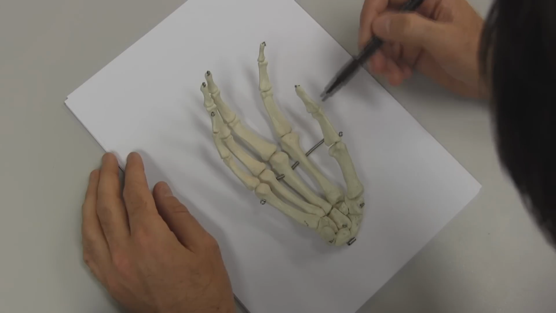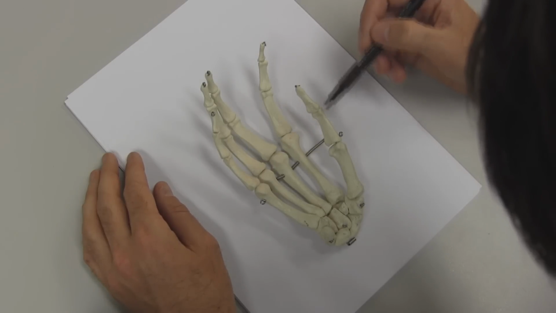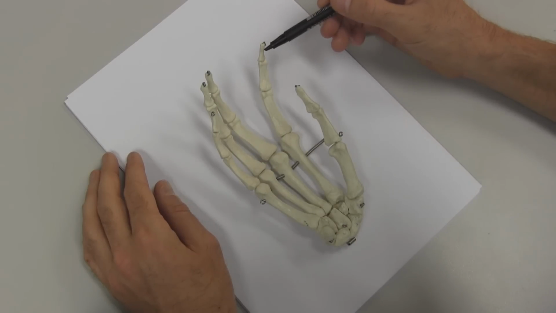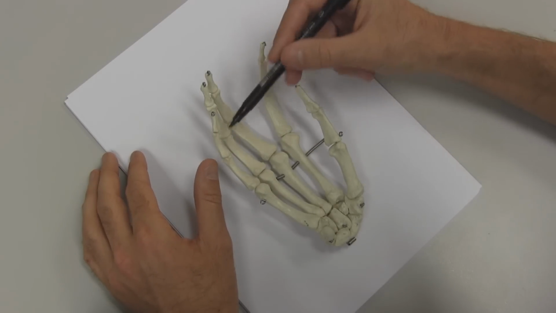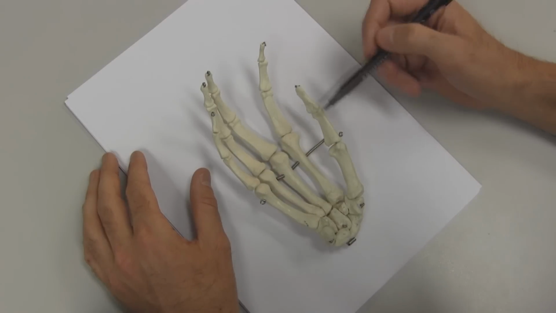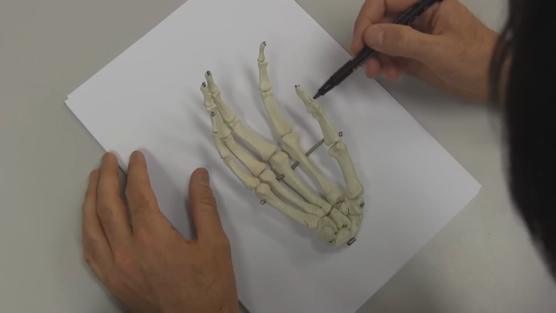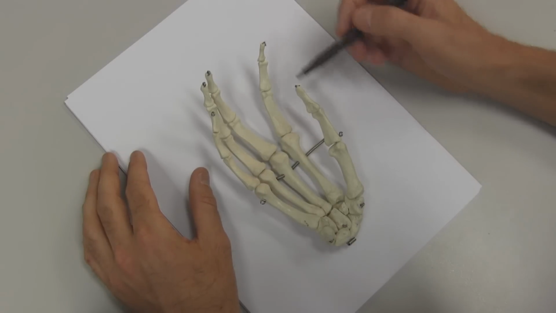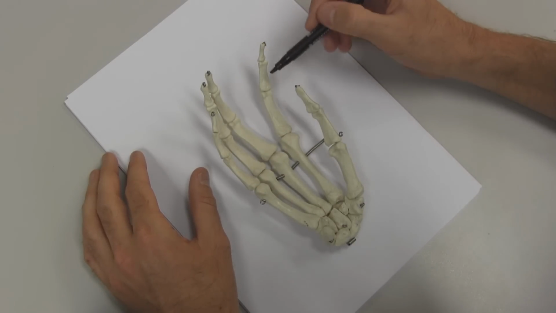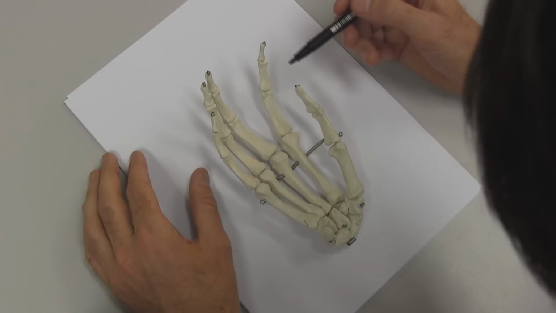But notice in a phalange there's different sections. So in here we've got 2 sections, here we've got 1, 2, 3 sections, 1, 2, 3 and all the remaining digits. So one of the major differences between the pollex and the rest of the phalanges is that the pollex only contains 2 phalanges, whereas all the other digits contain 3 sections to a phalange.